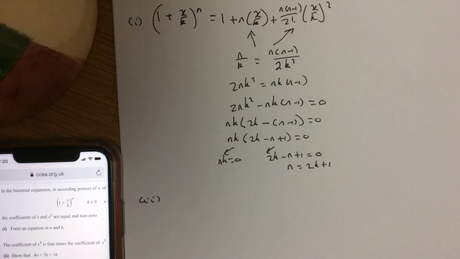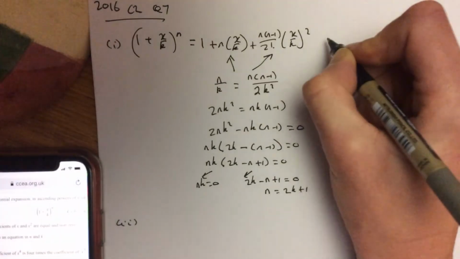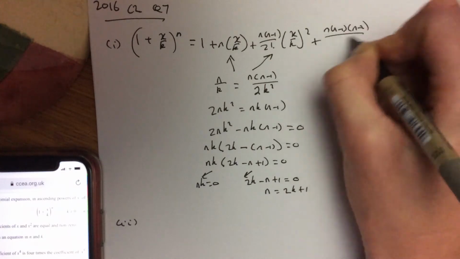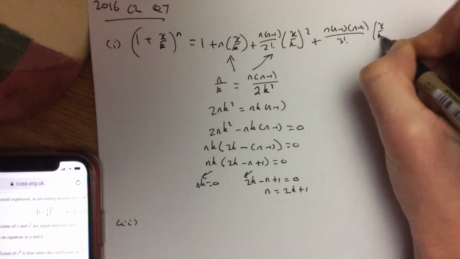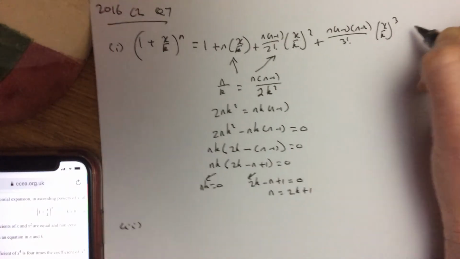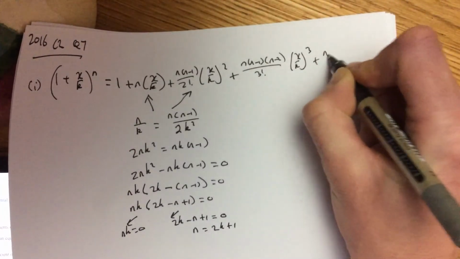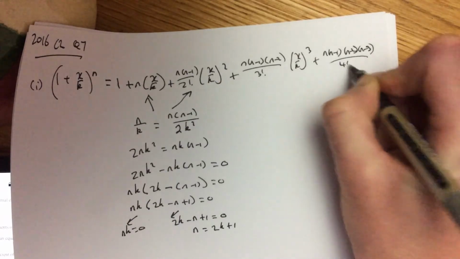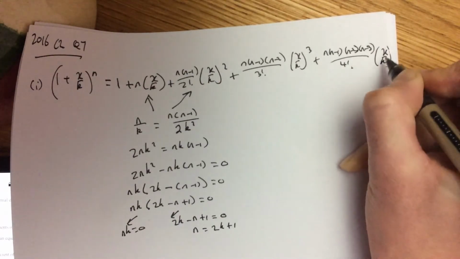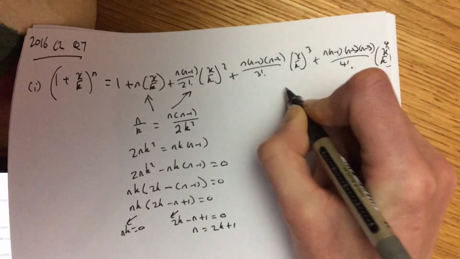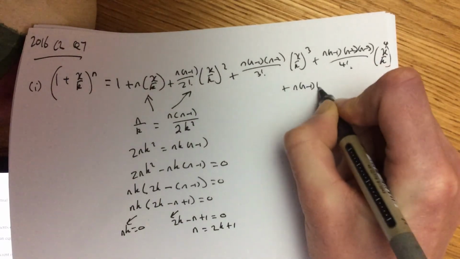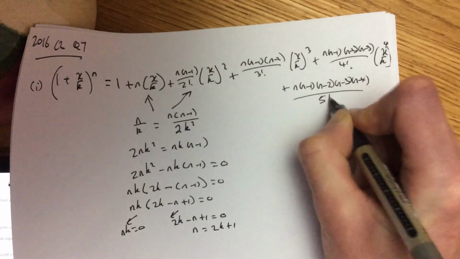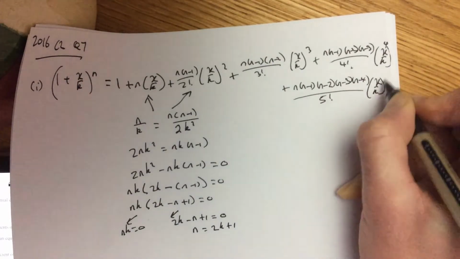So I've got to multiply that out. So I'll just extend it up here where I have it. n(n minus 1)(n minus 2) over 3 factorial x cubed, plus n(n minus 1)(n minus 2)(n minus 3) over 4 factorial x to the 4. And then I'll just do the fifth one down here: n(n minus 1)(n minus 2)(n minus 3)(n minus 4) over 5 factorial x to the 5.